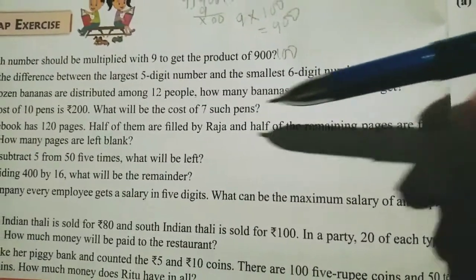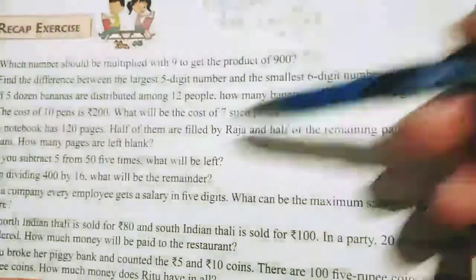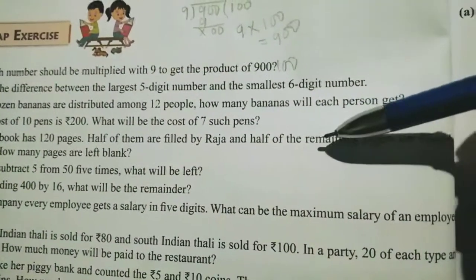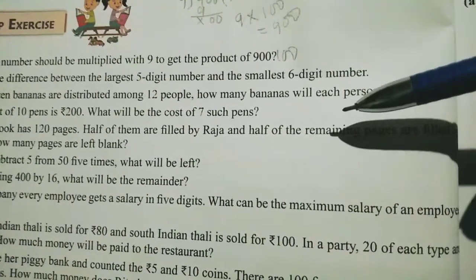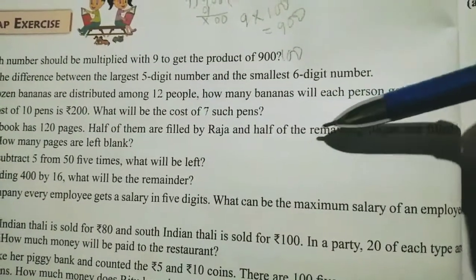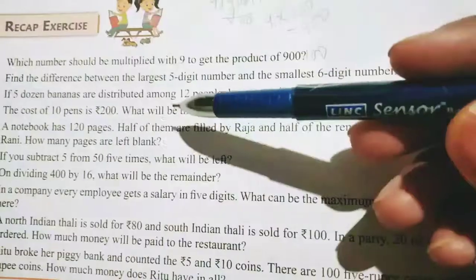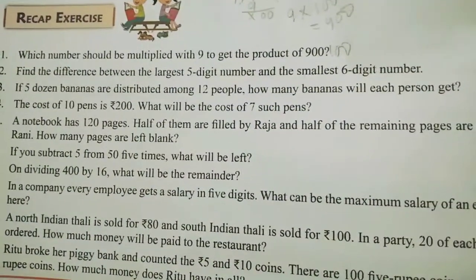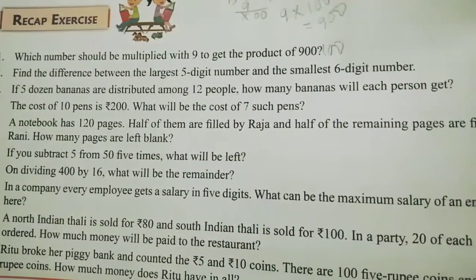Many students will think 60 is remaining, so the answer is 60. No. Half of the remaining means you have to take half of the 60 again. So half of the 60 is what? 30. That means 30 pages are filled by Rani, and how many pages are left blank? 30 pages are left blank now. Understood? This is the trick of the question.